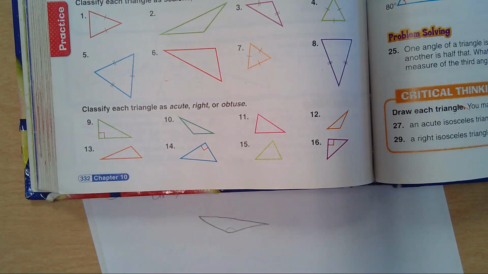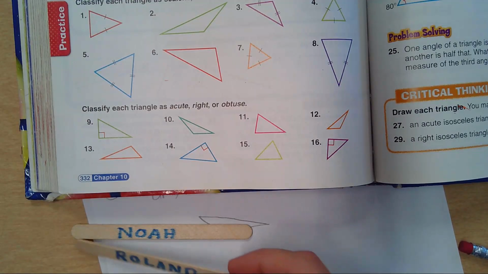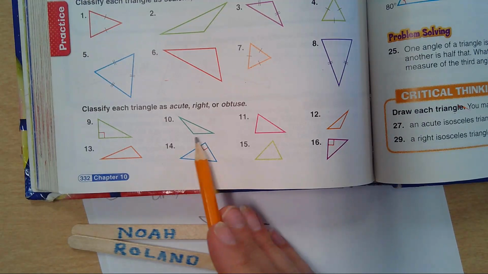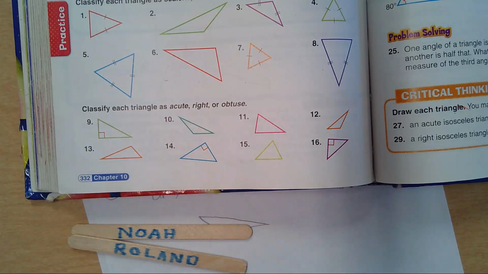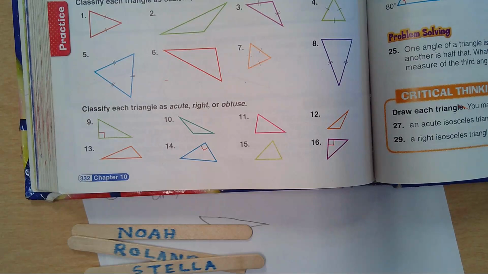Number 9, what do we got there, Noah? Yep, right triangle. Once I see that square there, that means it must be a right triangle. Number 10, Roland. That one right there, that's obtuse, right. This angle here looks bigger than 90 degrees to me. Number 11, Stella. Acute, right. All three of these angles are acute angles there.